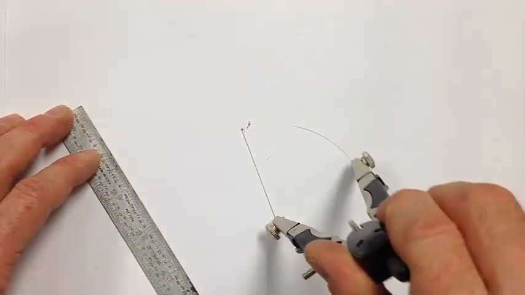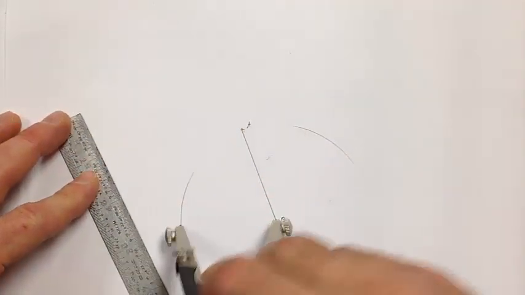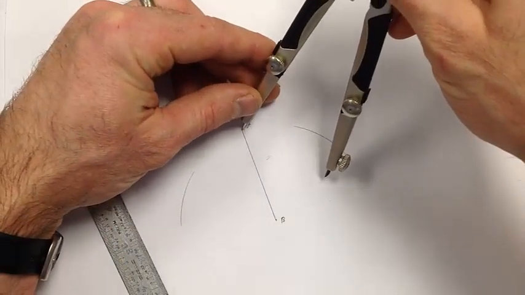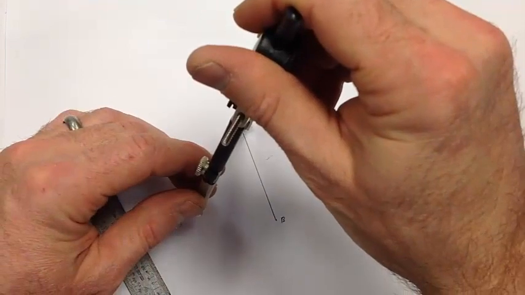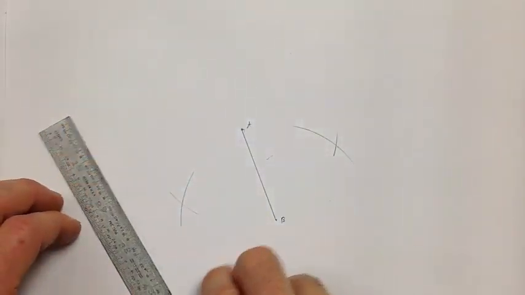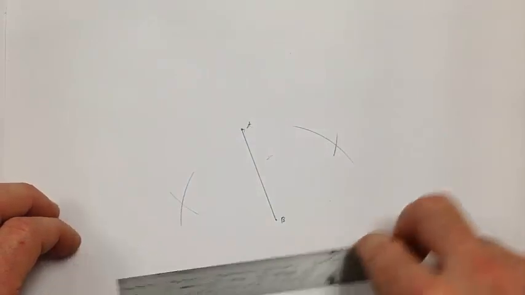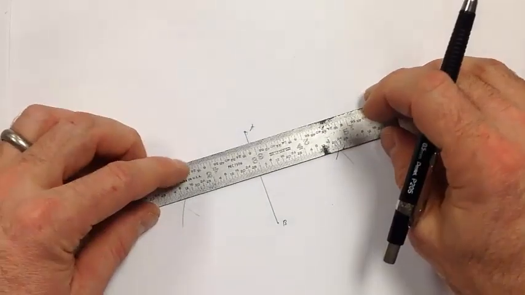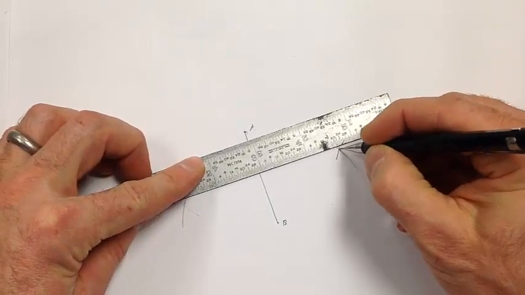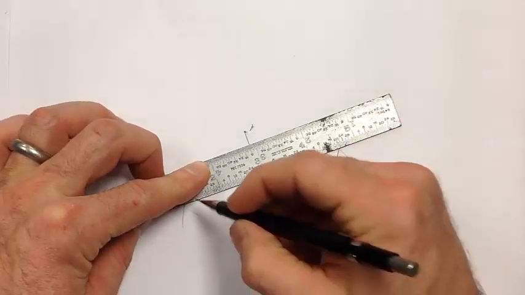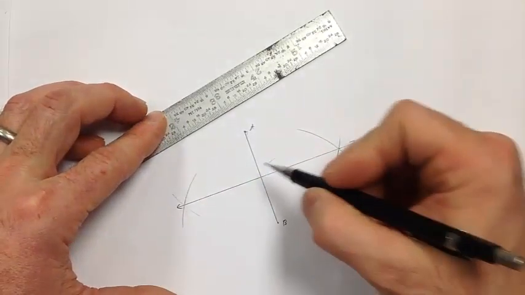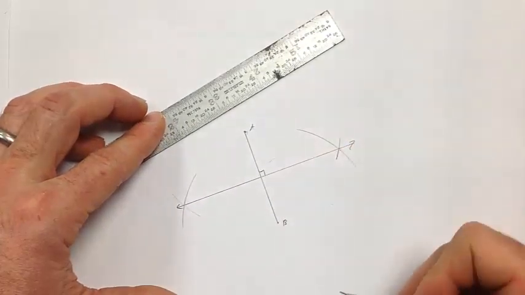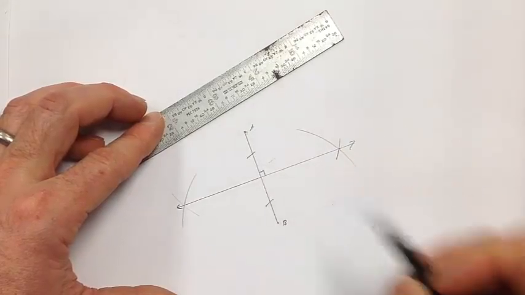That's okay. We'll swing an arc above and below, change points over to point A, cross above, and cross below. All right, now what we need to do is connect these intersections of these arcs above and below. And there's our perpendicular bisector. So we can be sure this is a 90-degree angle, and these segments are congruent.